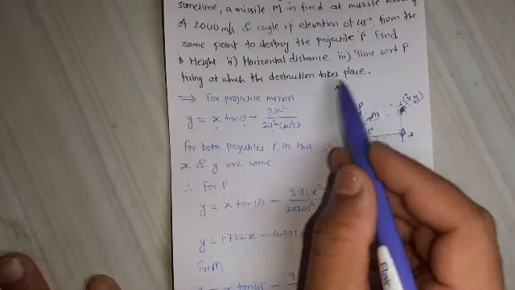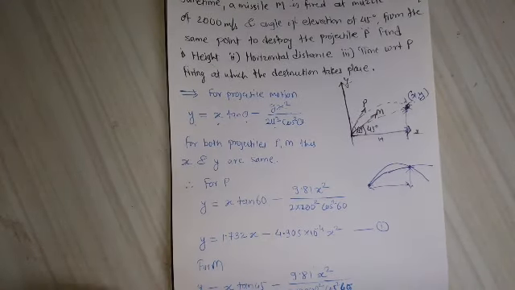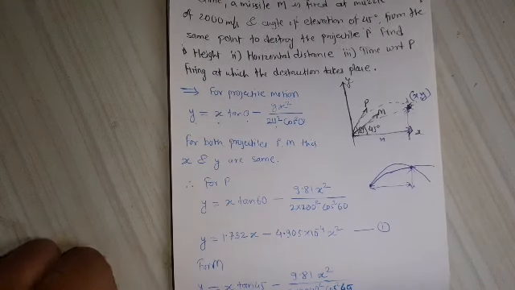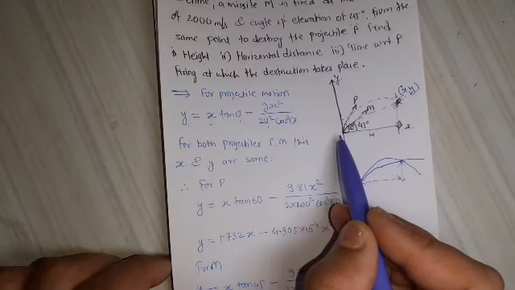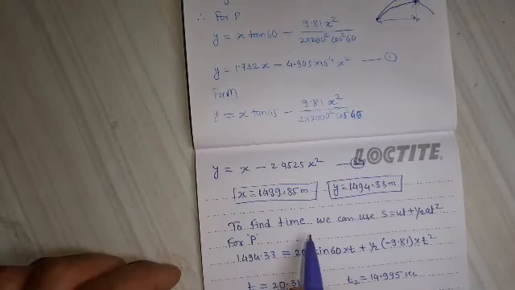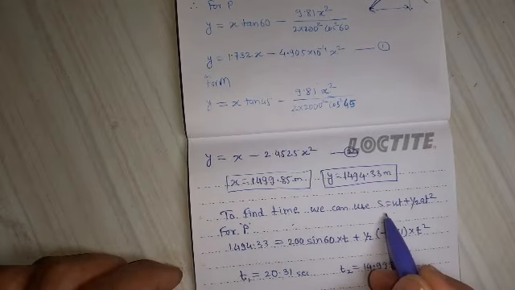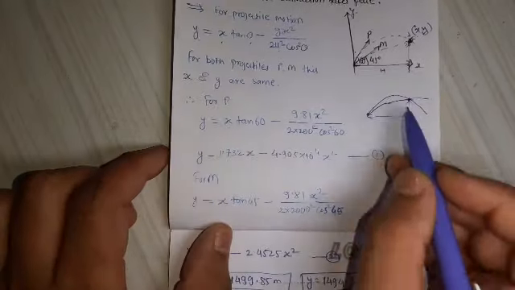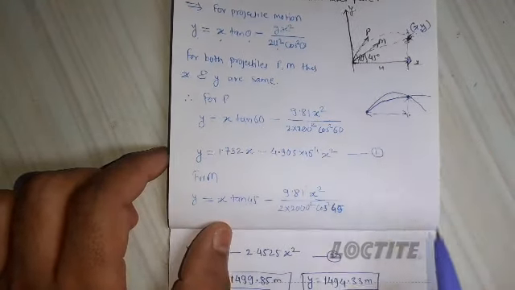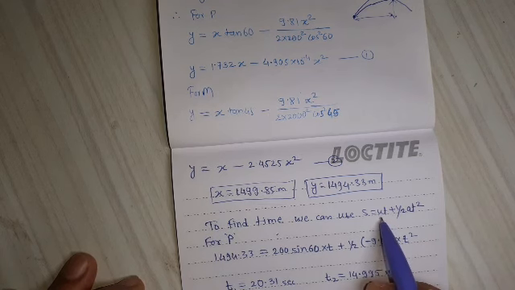Now time with respect to p at which the destruction takes place. When we fire from that point to the destruction point, how much time does it cover? It will be very simple. Now let's consider projectile p, and we can use this formula, s is equal to ut plus half at square, where s is the vertical distance, the vertical distance from the initial point to this point of destruction. U is the initial velocity in vertical direction of the projectile.